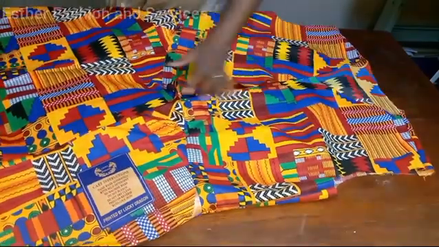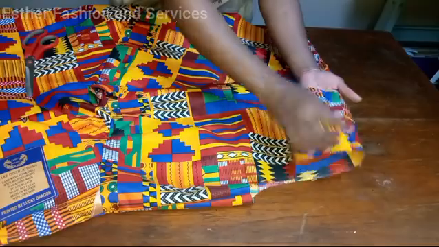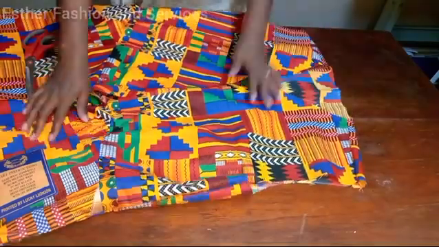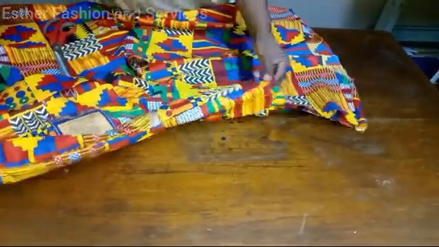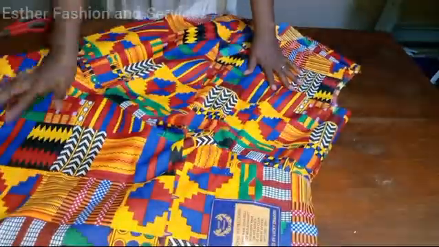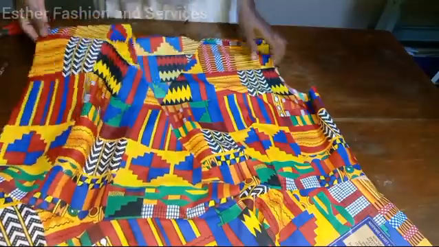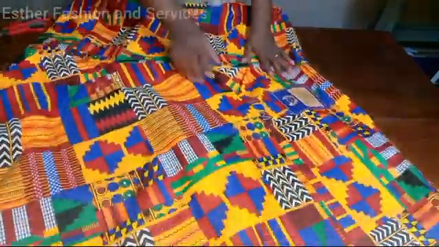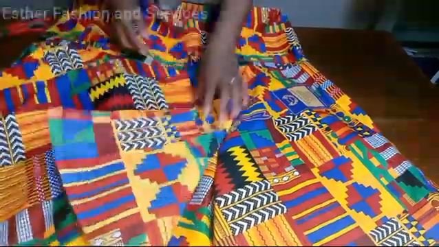I'm done stitching the shoulder, okay? This is the shoulder. I'm done stitching the shoulder, can you see? Then I stitch the side as well. I'm done stitching the side, can you see? This is the dress, can you see? And this is the front, it overlaps. Hope you can see that.